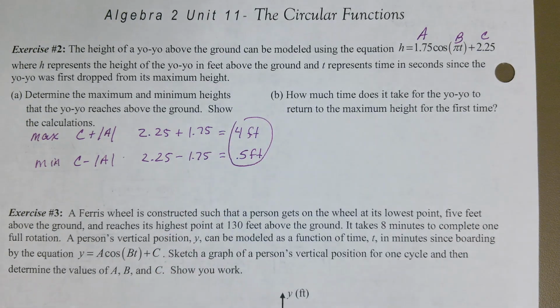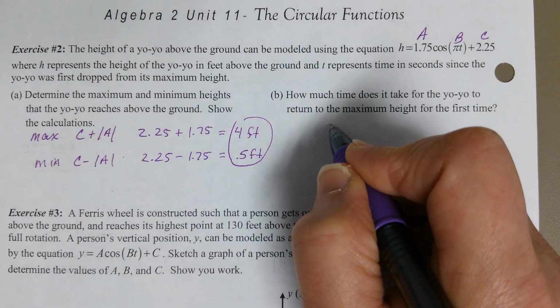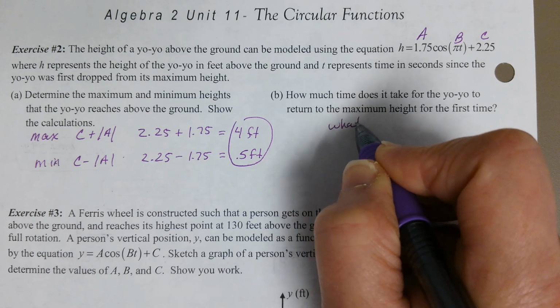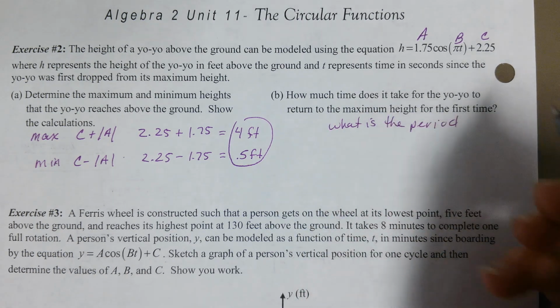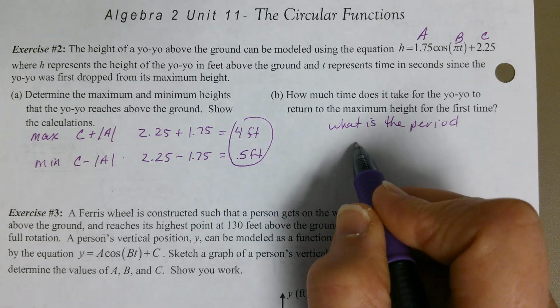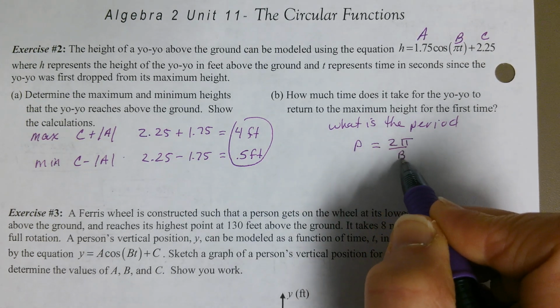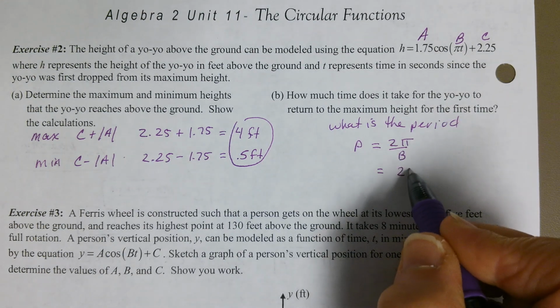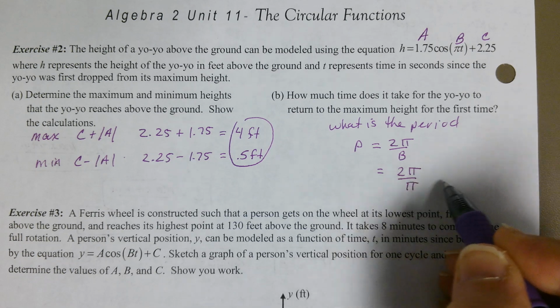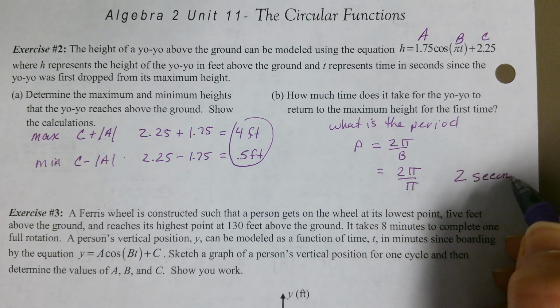How much time does it take for the yo-yo to return to the maximum height for the first time? So it's asking us, what is the period? Formula, period equals 2 pi over b. B is pi, so 2 pi over pi is 2 seconds.